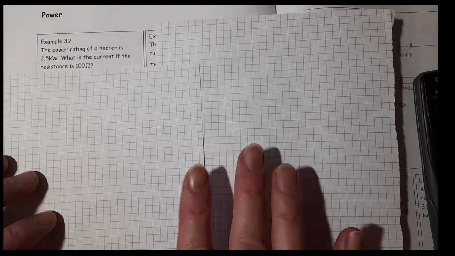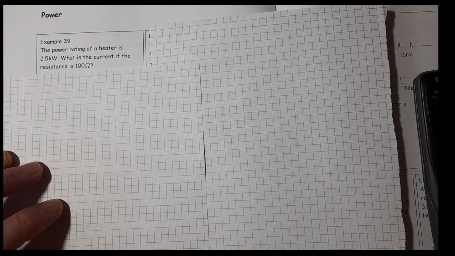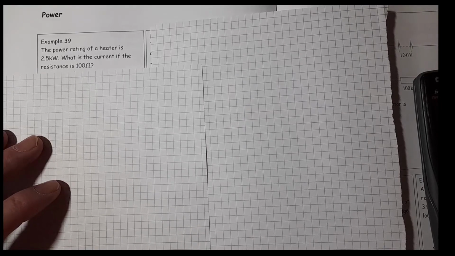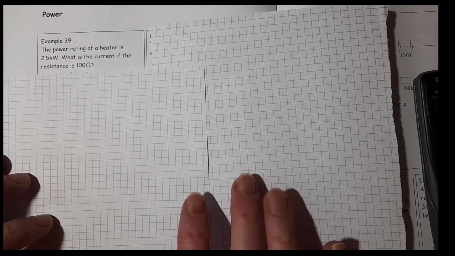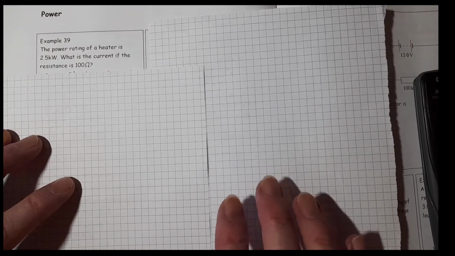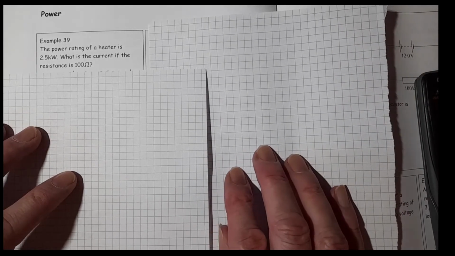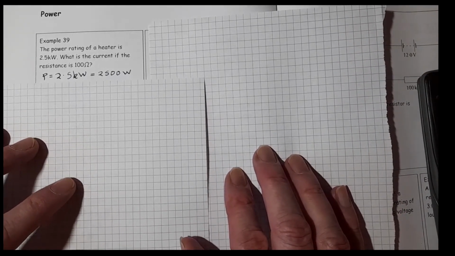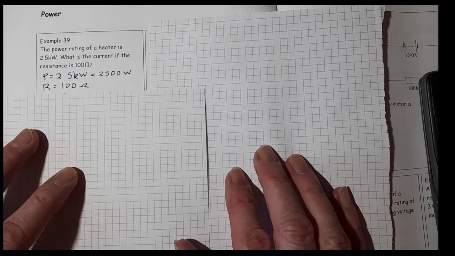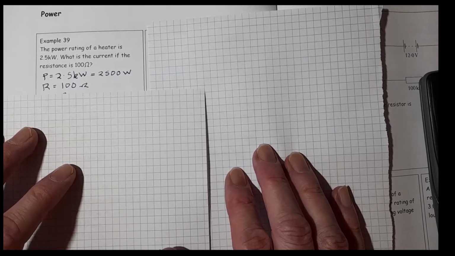Here are the example solutions for examples 39 to 45 on the two power equations using P equals V squared divided by R and P equals I squared R. So we'll start off with example 39, and we have a heater, 2.5 kilowatts power and 100 ohm resistance. The first thing to do is to start writing down the information that you've been given. So we have power equals 2.5 kilowatts, resistance equals 100 ohms, and then we're trying to find the current.